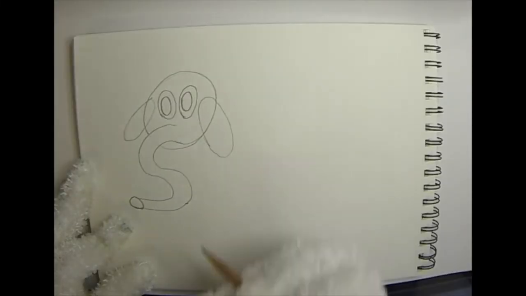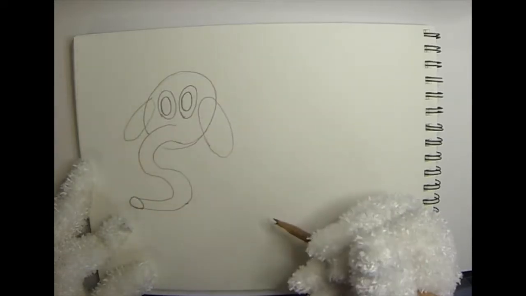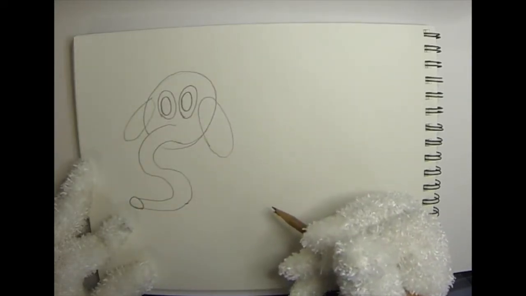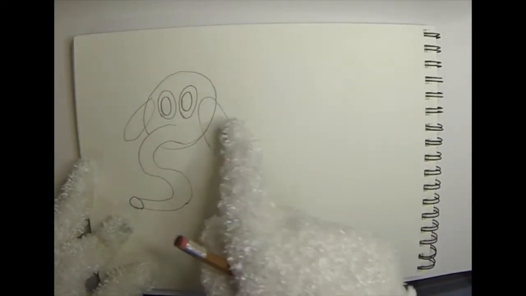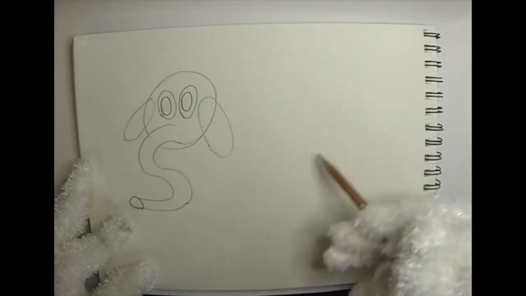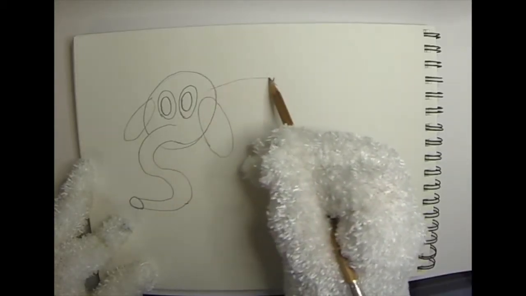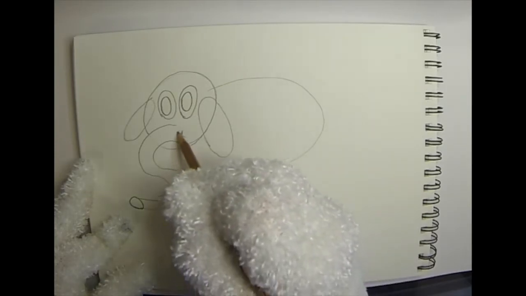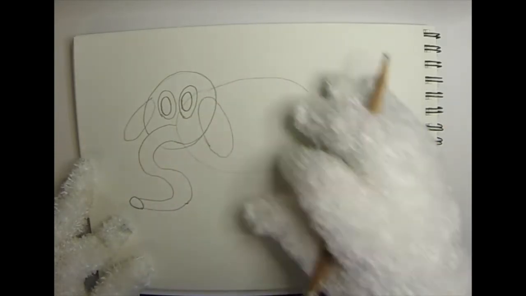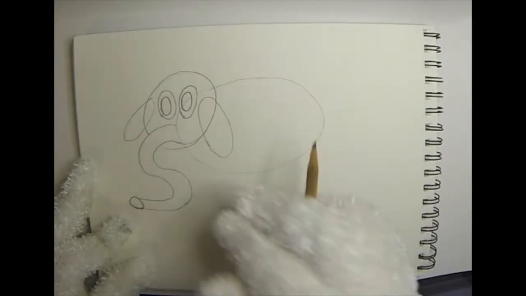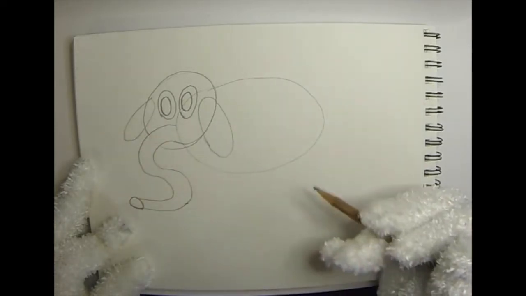All right, so now back to drawing. So we've got our elephant's face now, with our circle and our ovals and our letter S. Now we're going to make some more ovals. We're going to make one big oval for the body. It's going to come around like that, and it's going to overlap the face a little bit. And we're going to erase the lines we don't need later. That's it for the body.